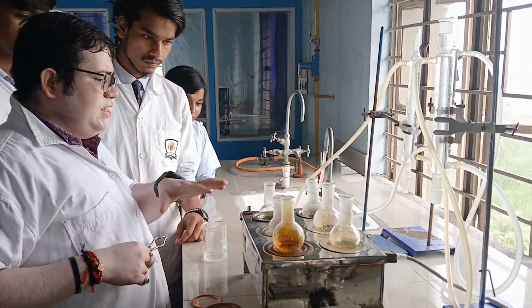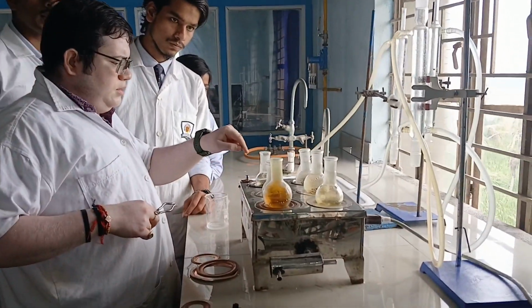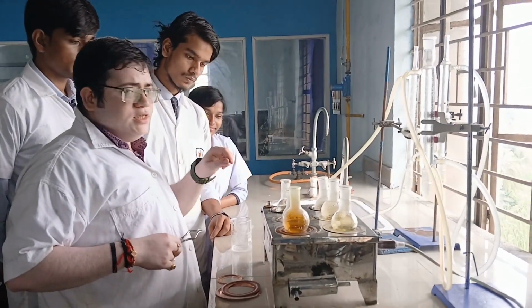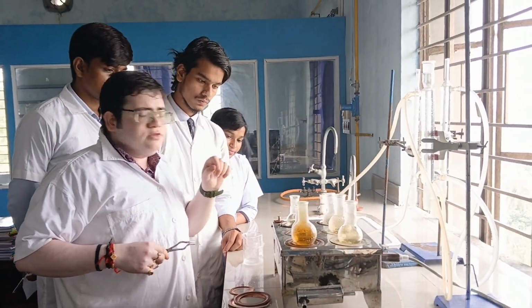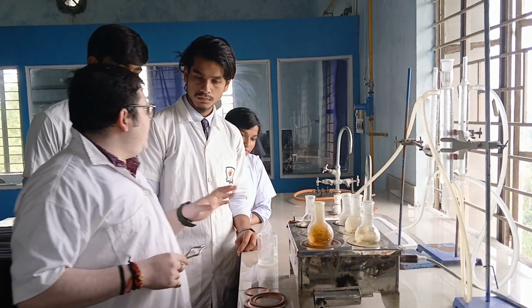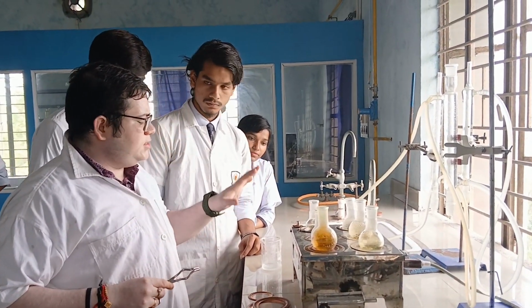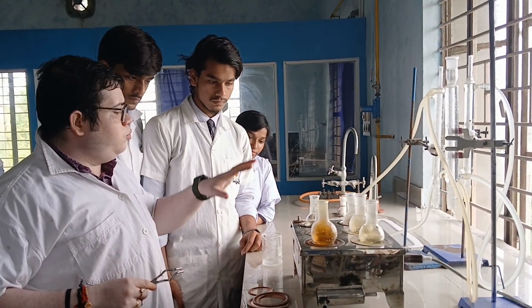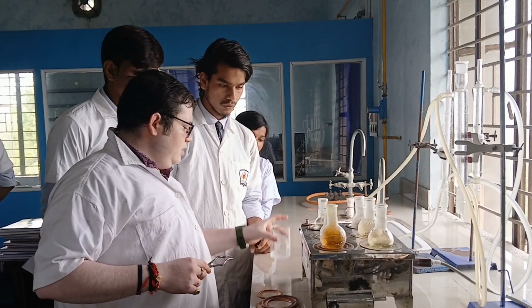So you can see that in this RBF there is ceasing of oxides of nitrogen, which indicates that the reaction is completed. Now we will pour this mixture in the cold water.